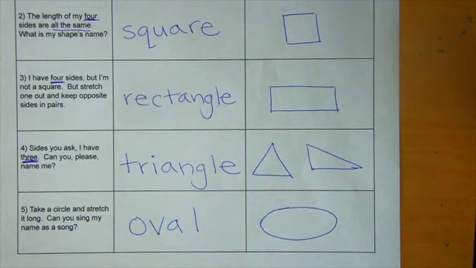Very good, guys. Now we've reviewed everything we need to know about a shape. It has to be closed, it has to be flat, and we've reviewed some very important shapes.